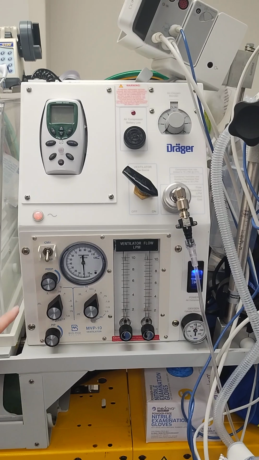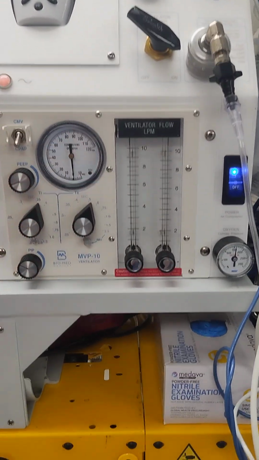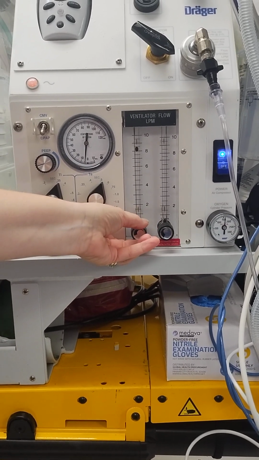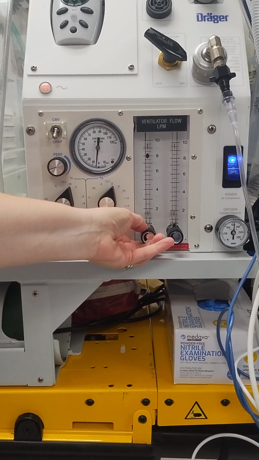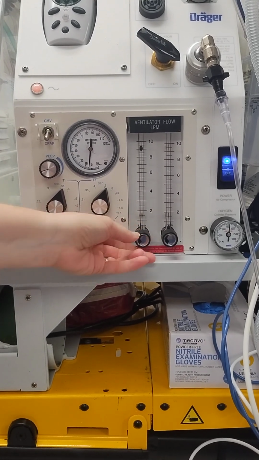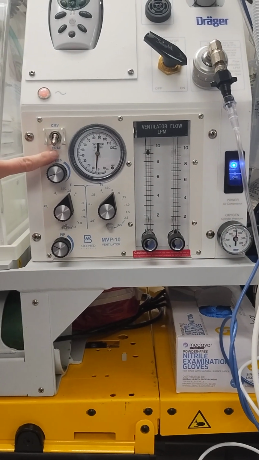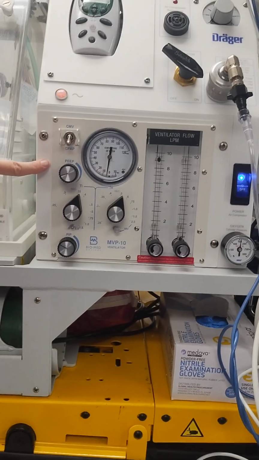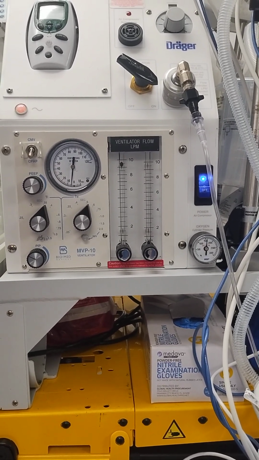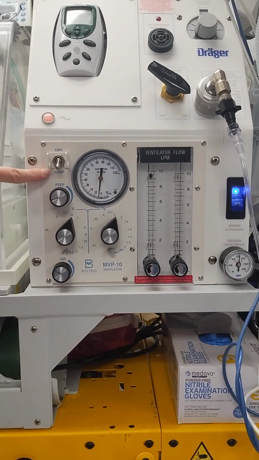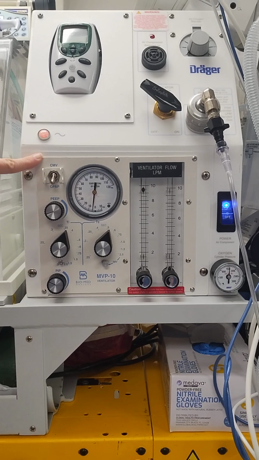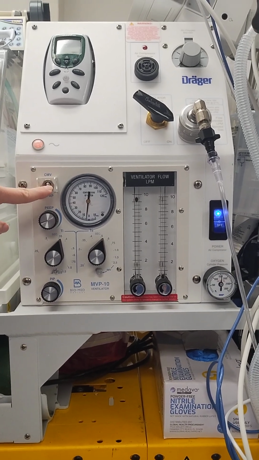So the next thing we're going to do is dial in our flow rate on our vent. We can dial it up to 8 to 10 liters per minute. And you can hear that our air compressor just kicked on. And right now it's in CPAP mode. So this ventilator is only capable of doing two things, either CPAP or continuous mandatory pressure control ventilation. So right now we're in CPAP mode.